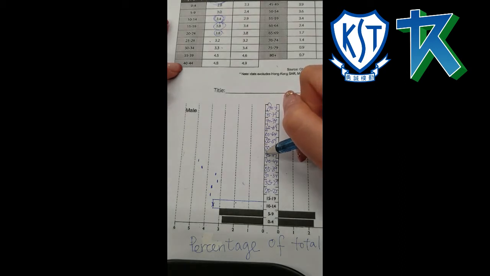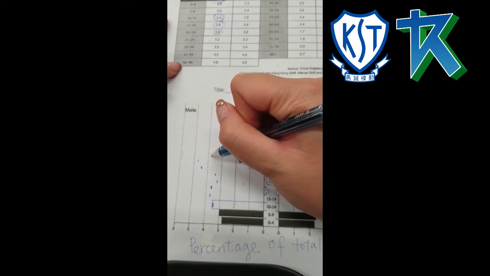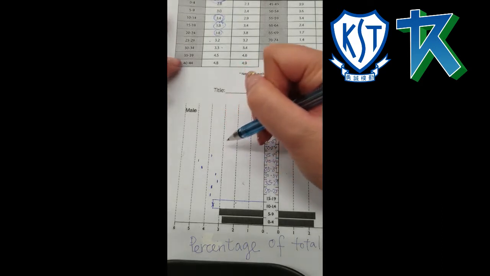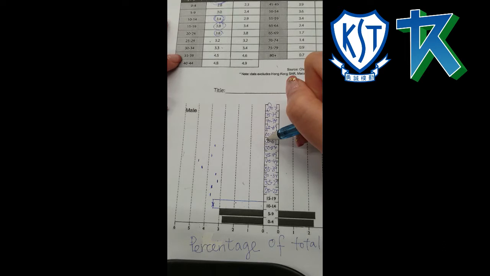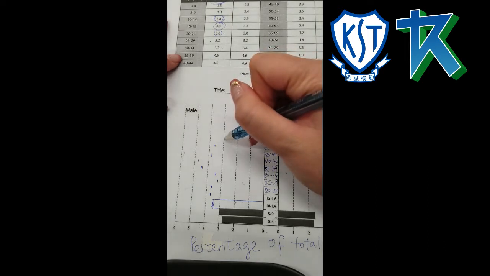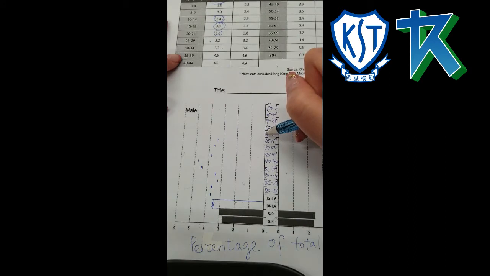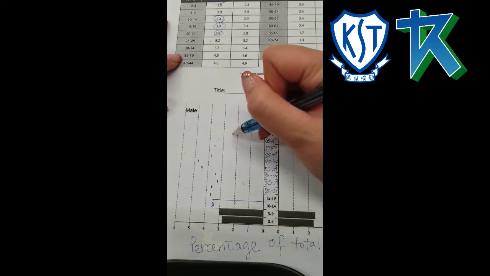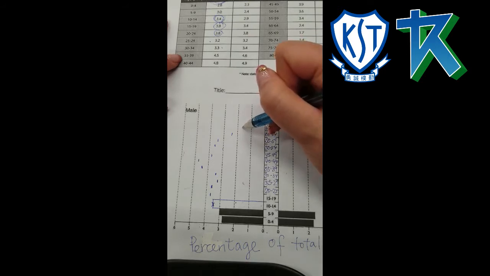35 to 39, 45 to 49 should be here. 3.6. Okay, 55 to 59 should be 3.4. And 60 to 64 should be 2.4. And then this one should be 1.7.